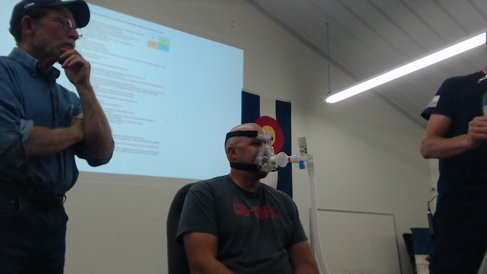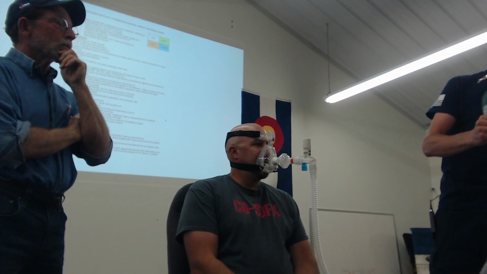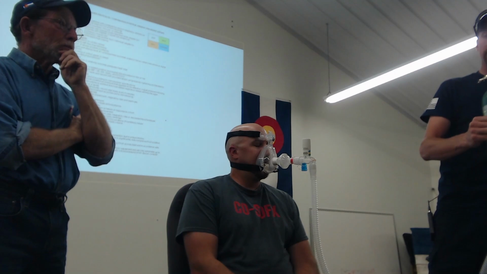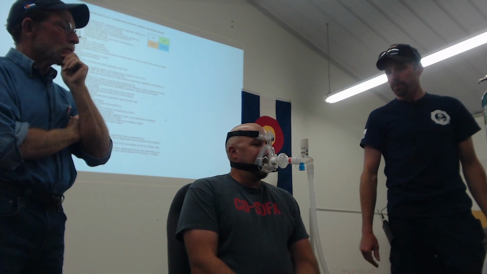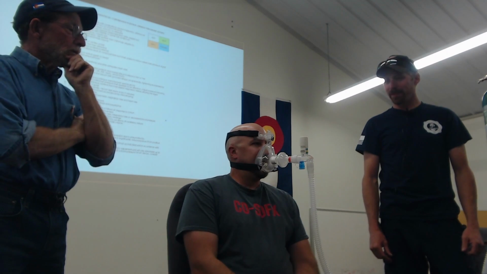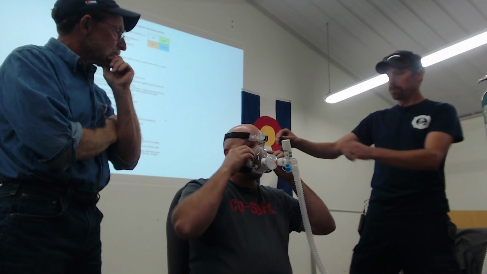You do want to keep this open because if you guys can hear, this is definitely sucking a lot of air in. So make sure that this area stays clear. And you can see that orange valve is closed. Tighter up here.